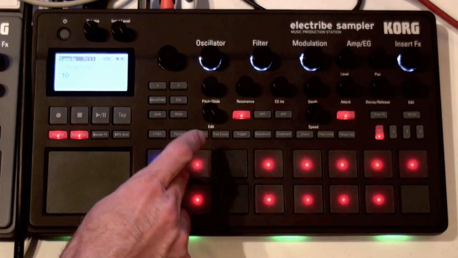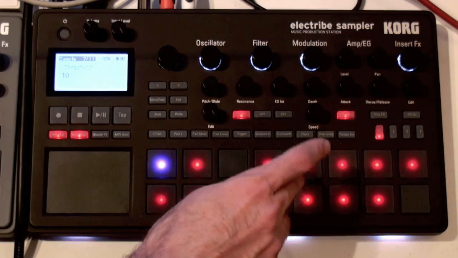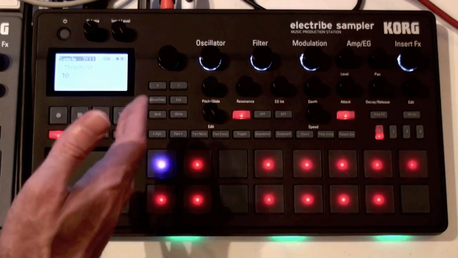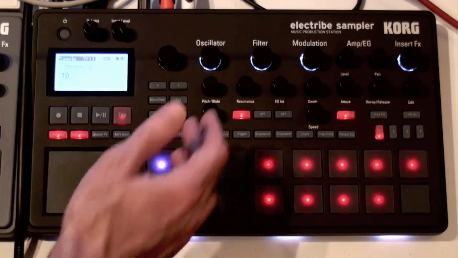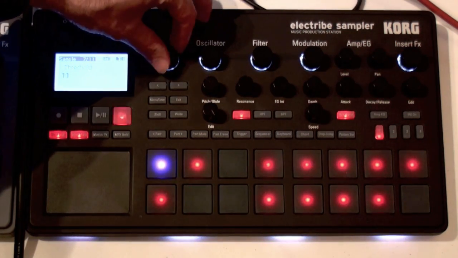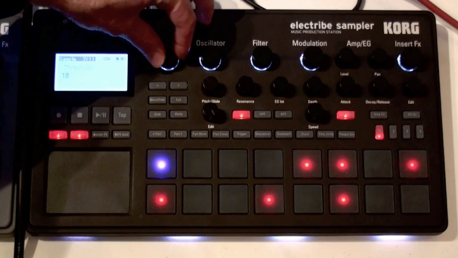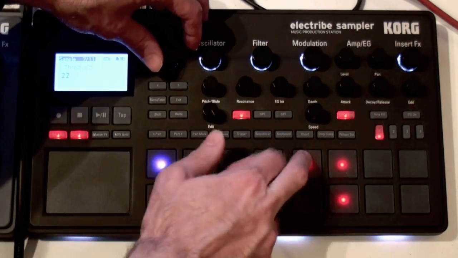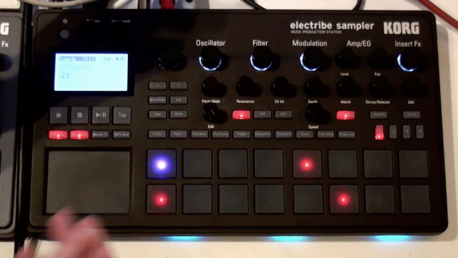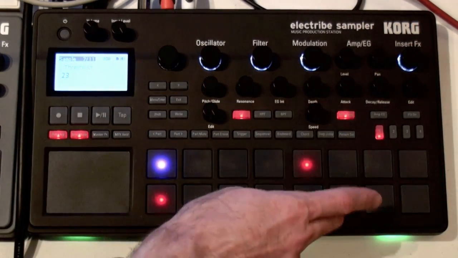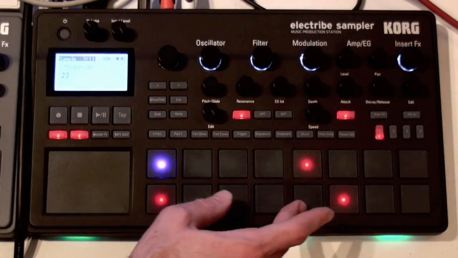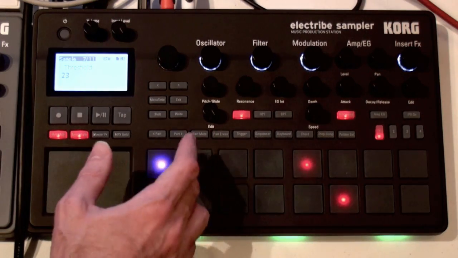Alright, now 1, 3, 2, 4. Ideally, we wanted to cut that into 4 slices. So we're going to change the threshold. Turn it up. 1, 2, 3, 4. There you go, 4 slices. Keep adjusting the threshold until you get it to be right. My timing wasn't perfect there, but pretty close.